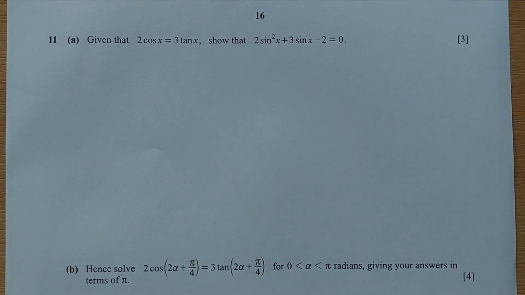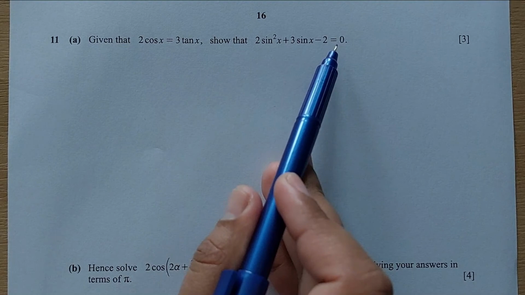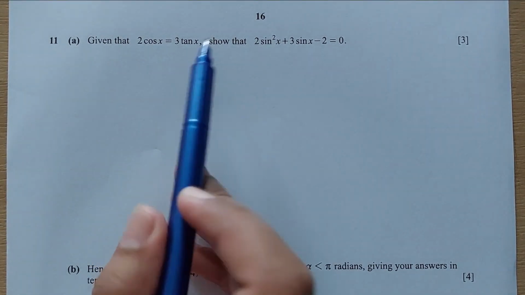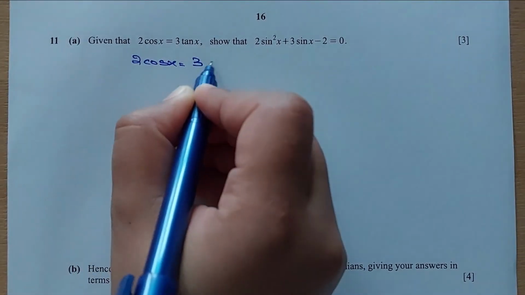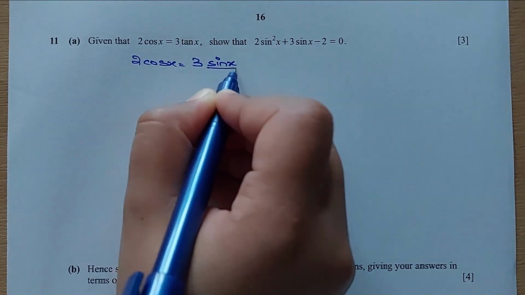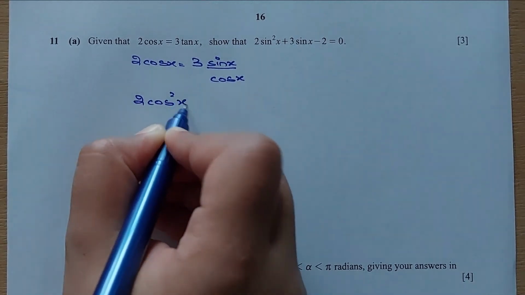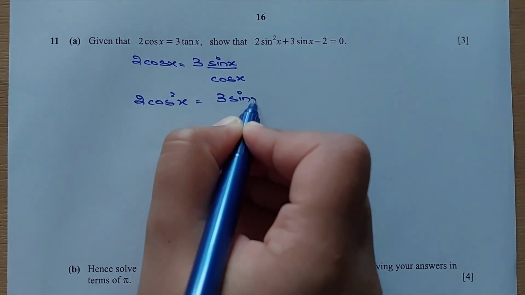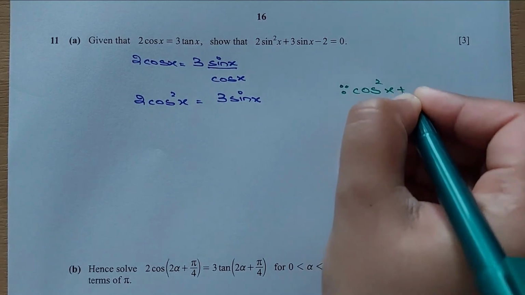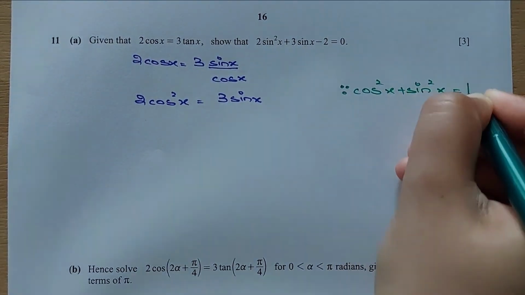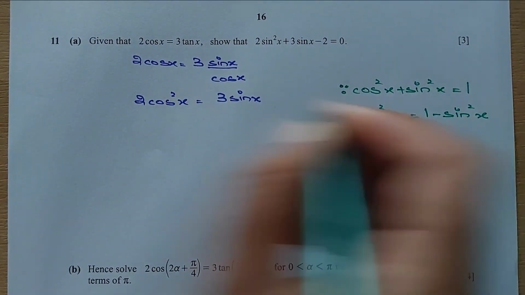Question number 11, in a part, given that 2 cos x equals 3 tan x, show that this term equals 0. Okay, so we need to open the tan, that is sine over cos. So 2 cos x equals 3 times sine x over cos x, that is the tangent. Now let me do the cross multiplication. 2 cos square x equals 3 sine x. And let me use the identity over here. We know that cos square x plus sine square x equals 1. So cos square x equals 1 minus sine square x, right?